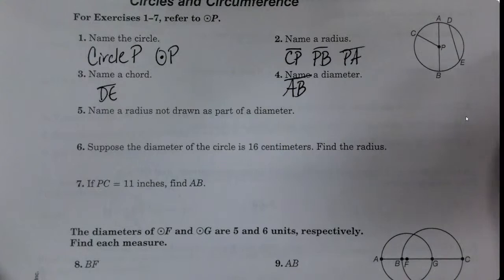It's kind of like that whole square rectangle thing, right? So we call squares squares. They're still rectangles, right? But we don't ever say, oh, look at that rectangle there. We don't do that. We say, look at that square.